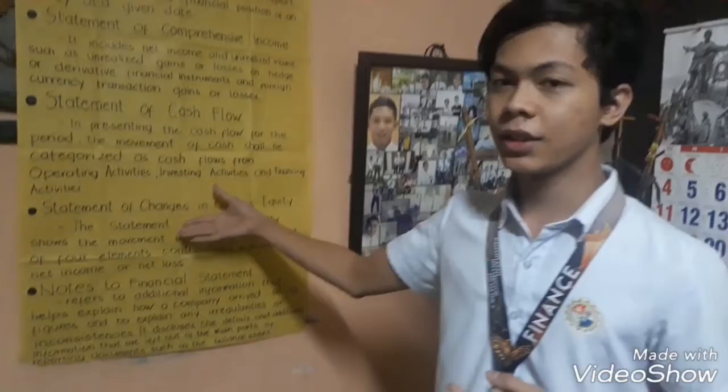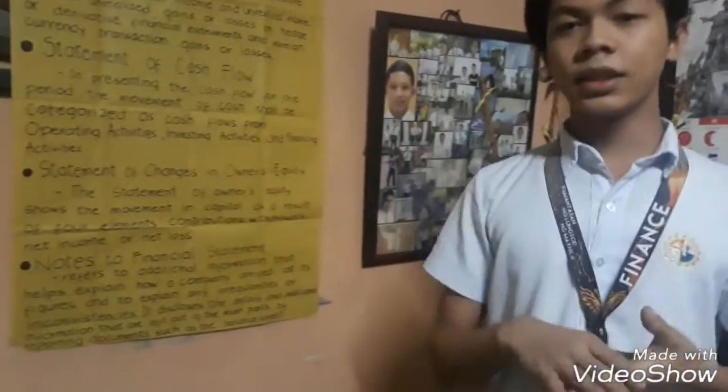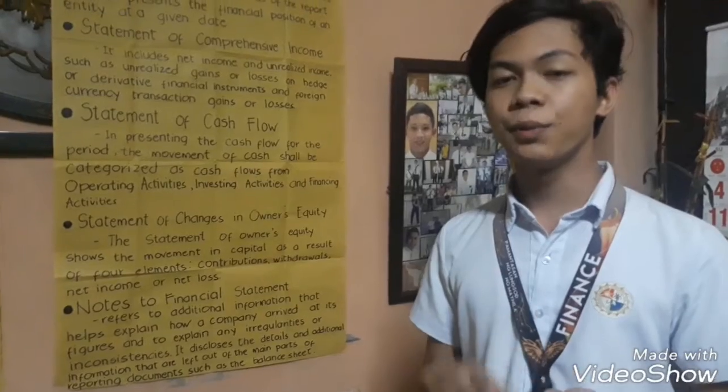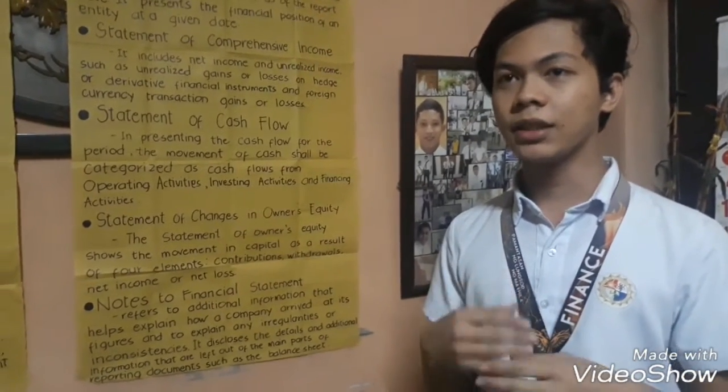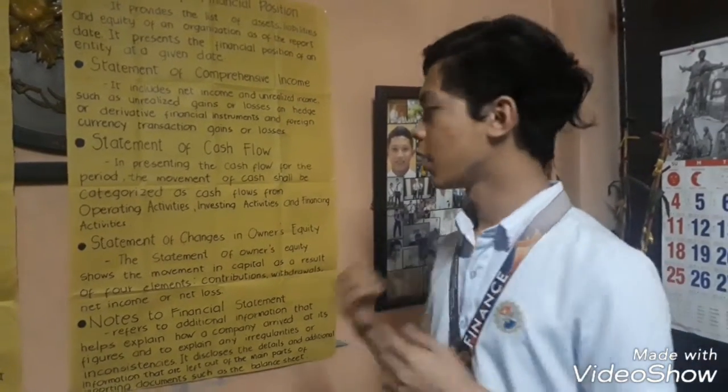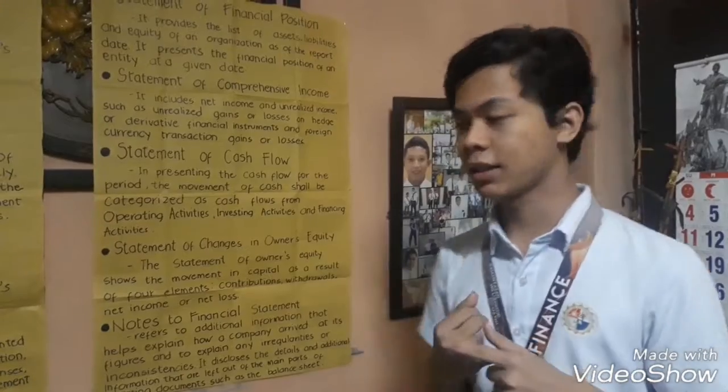Next is the statement of changes in owner's equity. It refers to the movement in capital, as it is affected by the four elements: the contributions, withdrawals, net income, and net loss. Capital is increased by the owner's contribution and income, and decreased by the owner's withdrawals and expenses.